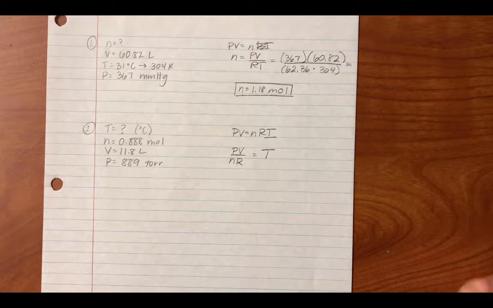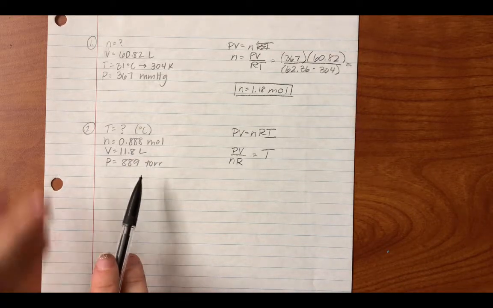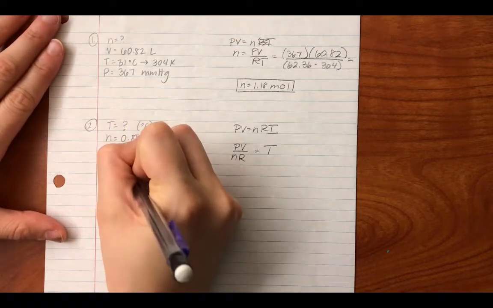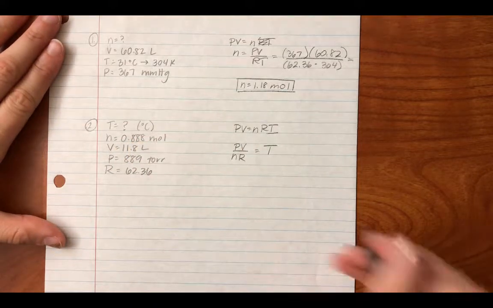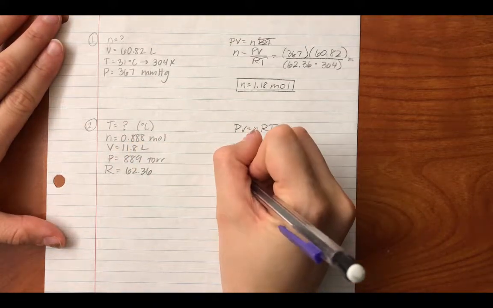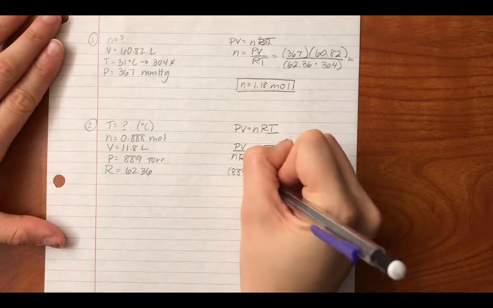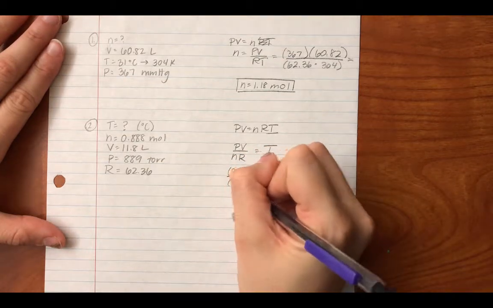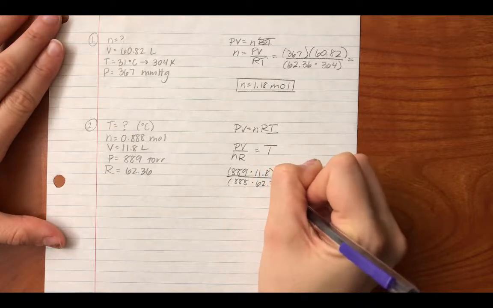Now I'm going to double check, make sure all my units are where they need to be. n is moles, V is liters, pressure is torr. Remember, torr and millimeters mercury are the same, which means I'm going to use 62.36 as my value of R. So I'm going to go ahead and plug everything in. So pressure is 889 torr times a volume of 11.8 liters divided by n, which is 0.888, times R, 62.36.